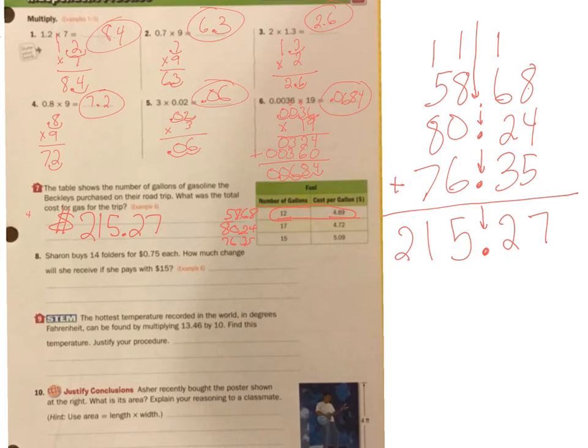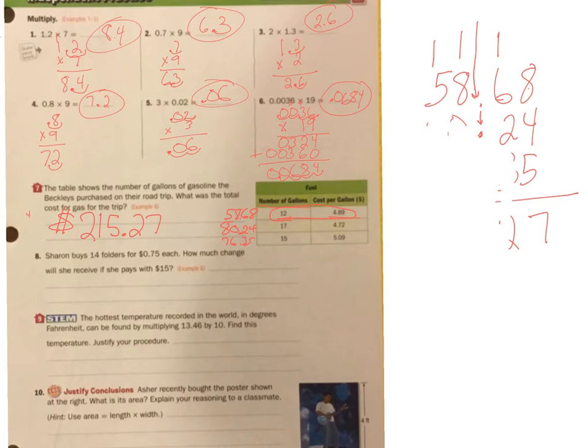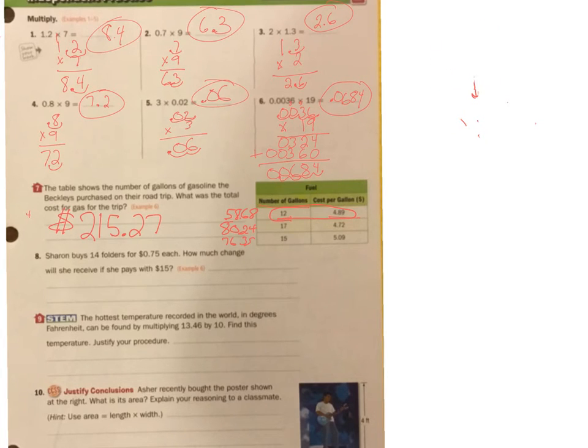Alrighty. There was a lot of steps to that. We had to do a lot of multiplication of decimals, and then we had to do some adding of decimals, but we took our time, we made sure we were accurate, we knew our facts, and by doing that, we were able to get the answer. Hopefully you got the same answer. Okay, number 8.